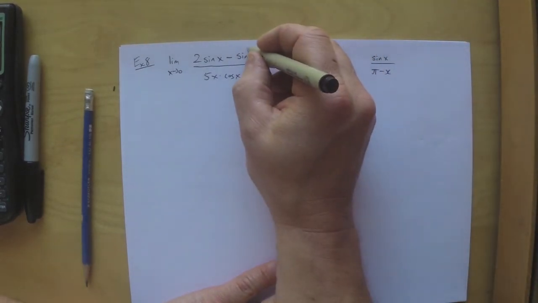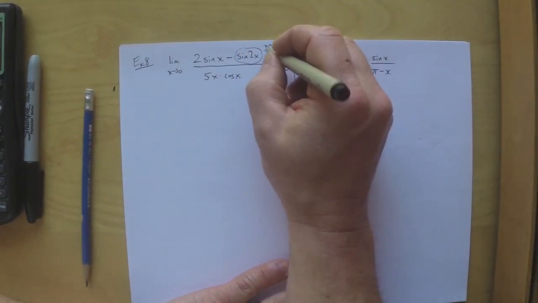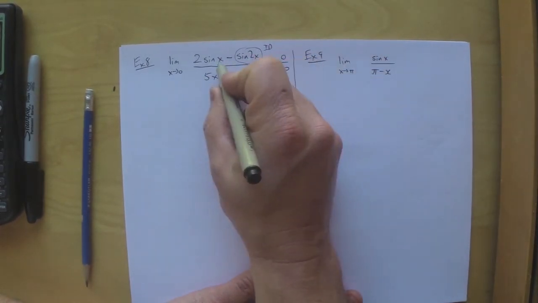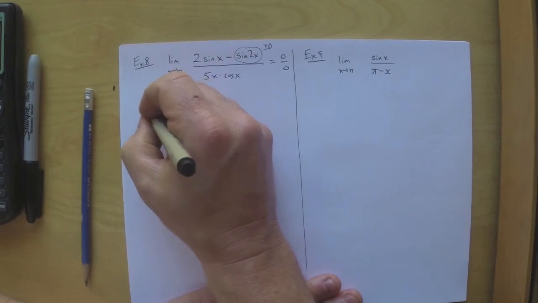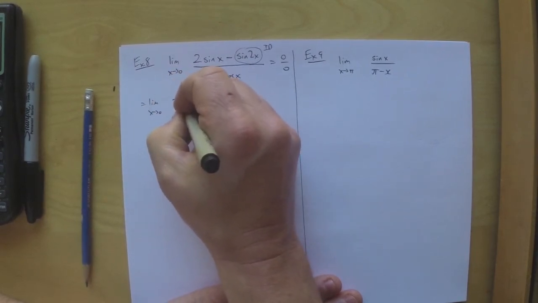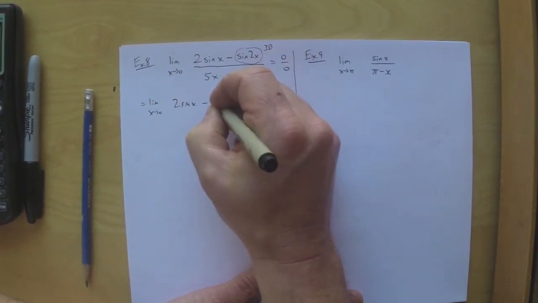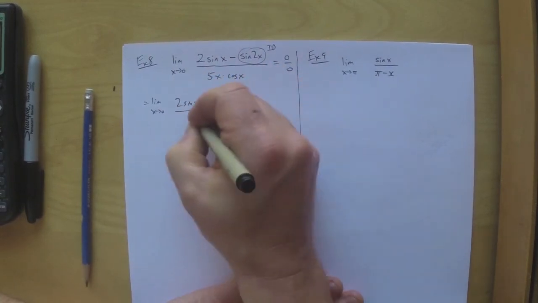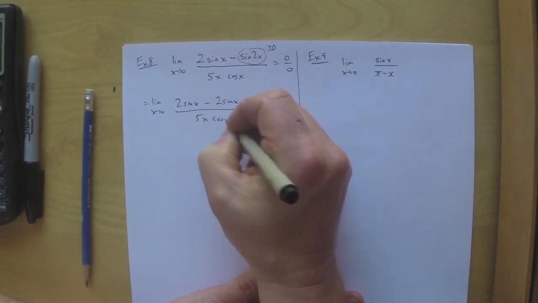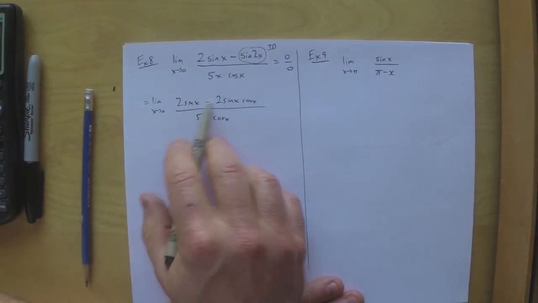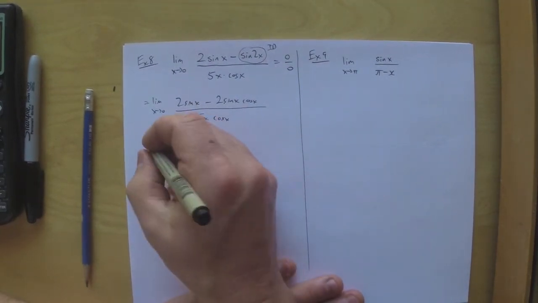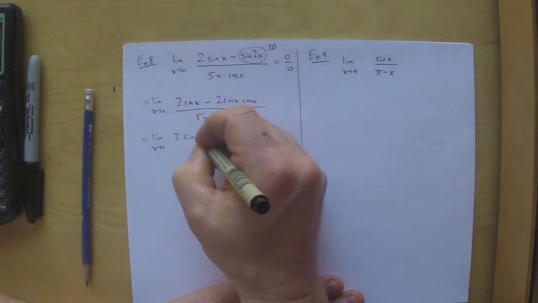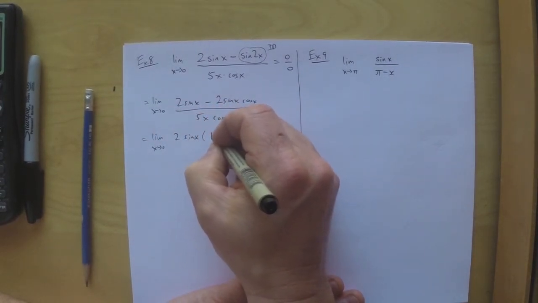I would personally say that screams an identity. Double angle, because I can't factor out a sine, that's not it. So this screams double angle identity. Sine 2x is 2 sine x cos x over 5x cos x. Now I've created a situation where I can factor out a 2 sine, so I'm going to do that. I don't know where this is going yet, but it gives me hope. Factoring always gives me hope.